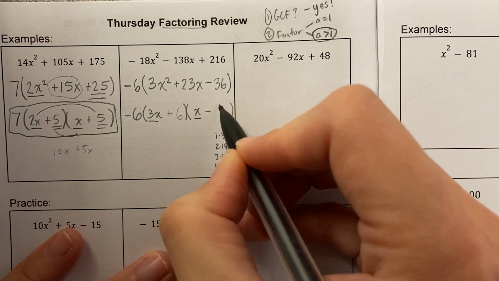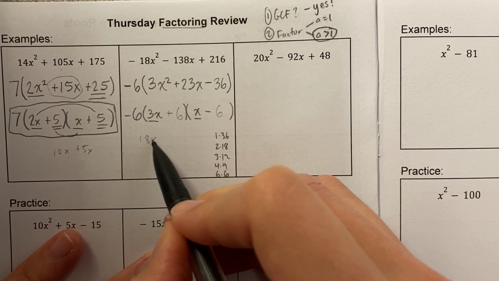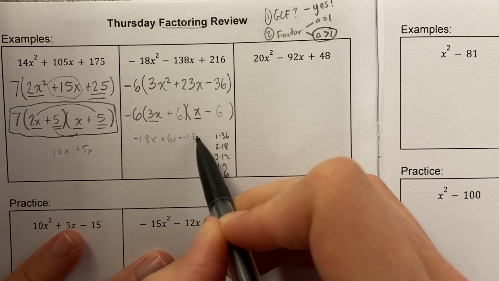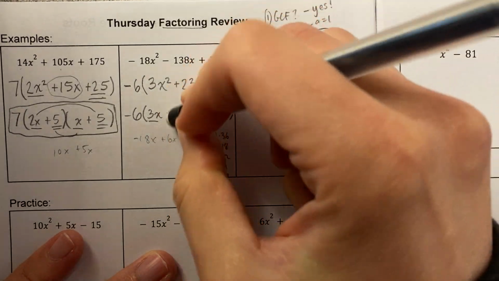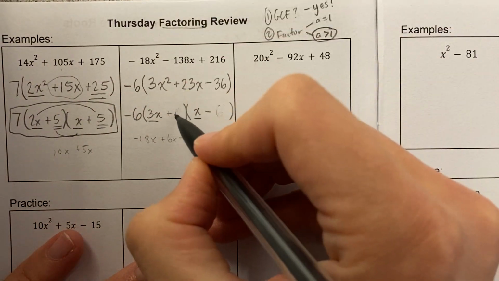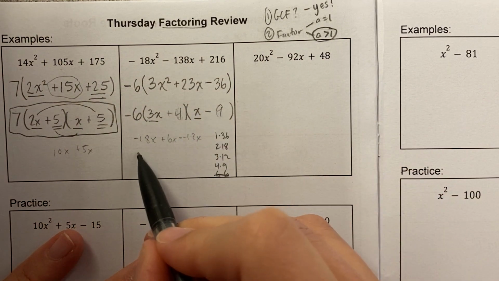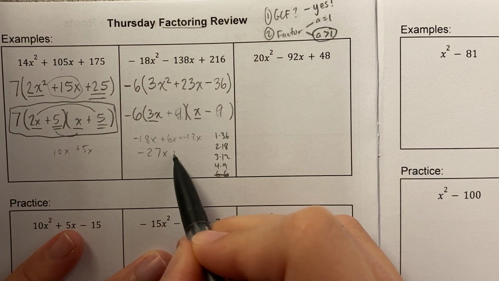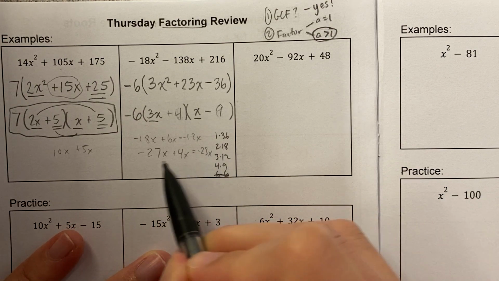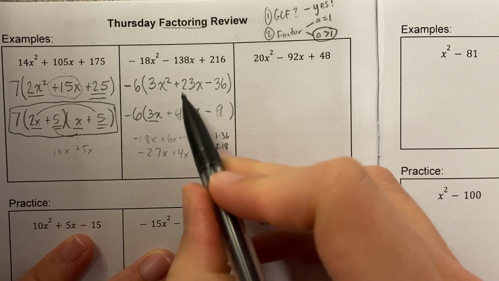I don't have to switch them. So let's just try this. 3x times 6, that's 18x. Oh, that's negative 18x. Plus 6x, okay, that's negative 12x. So that didn't work. Okay, let's try 4 and 9. Okay. 3x times negative 9 is negative 27x. Plus 4x, that's negative 23x. Ooh, all right, I got close. Got pretty lucky. Look, that was negative 23. I need it to be positive 23.